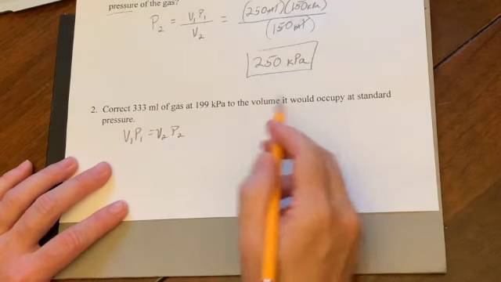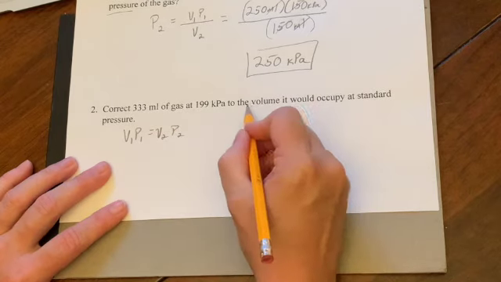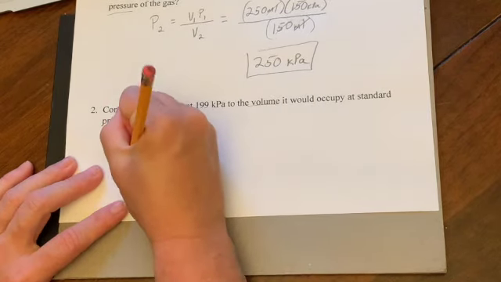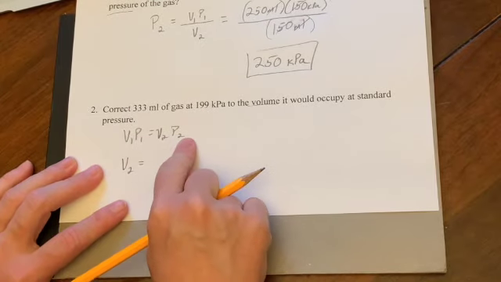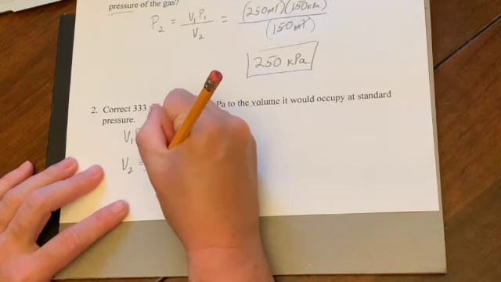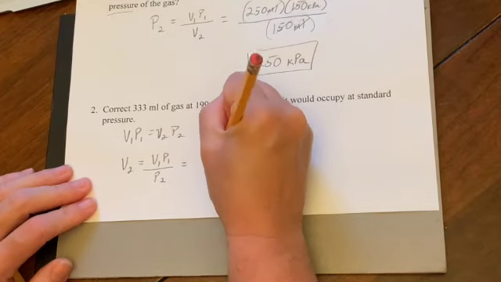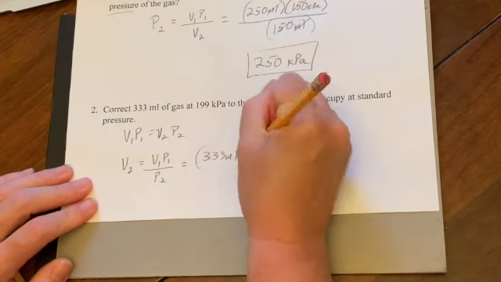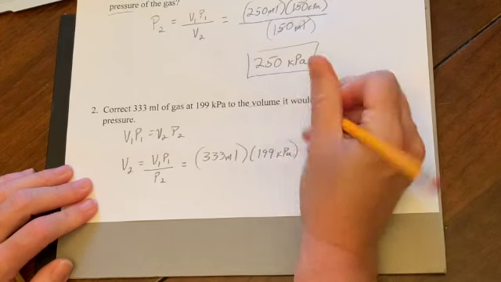Now I'm looking for V2. To get V2 by itself, I'm going to divide each side by P2. So it's going to be V1 P1 over P2. My initial volume is 333 milliliters. My initial pressure is 199 kilopascals.